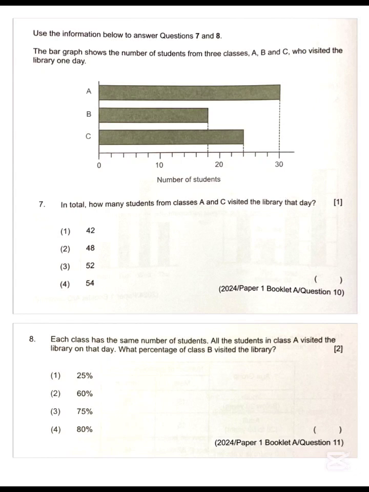Okay, so for bar graphs, as usual, we must find out what's the size of each gap. So let's say from 0 to 10, how many gaps do you have? We have 1, 2, 3, 4, 5. Correct. So 5 units equals to 10, because 0 to 10, right? So 5 units is 10. So 1 unit equals to 2.